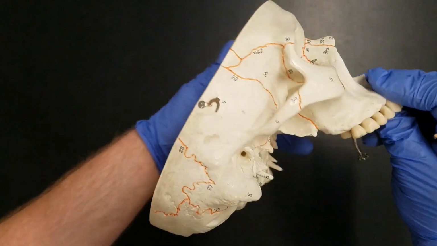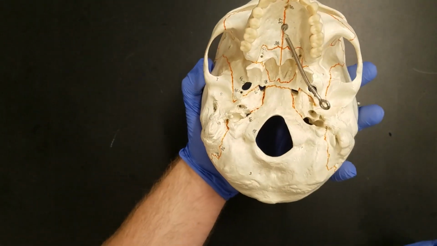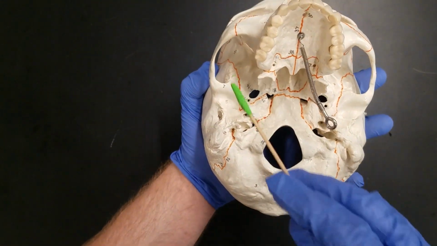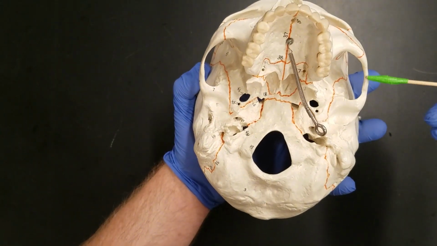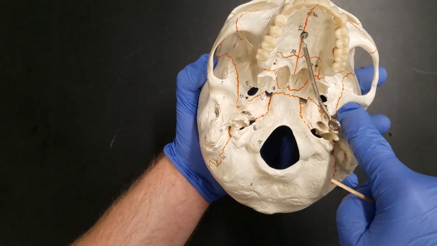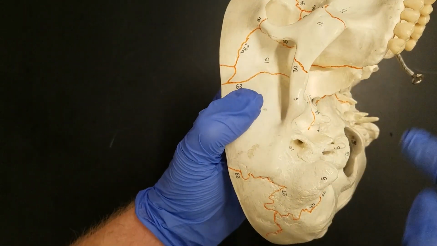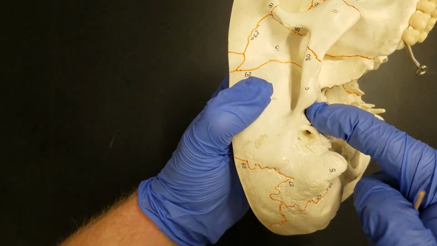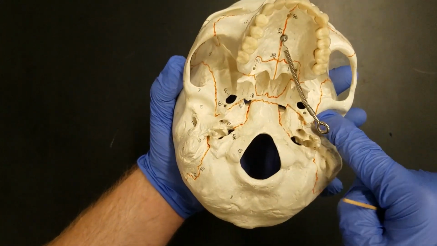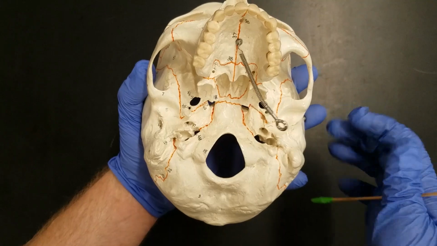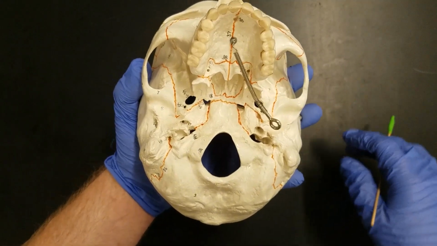Now, to see our next structure, we're going to flip the skull over and look at the bottom and notice these 2 big bars of bone. If we follow those bars down, we get to these 2 little depressions. I'll hold it at an angle so you can see how my finger slides in there. A depression in anatomy is called a fossa. You can pronounce it either way.